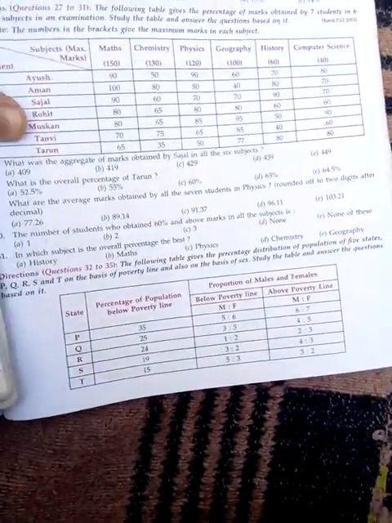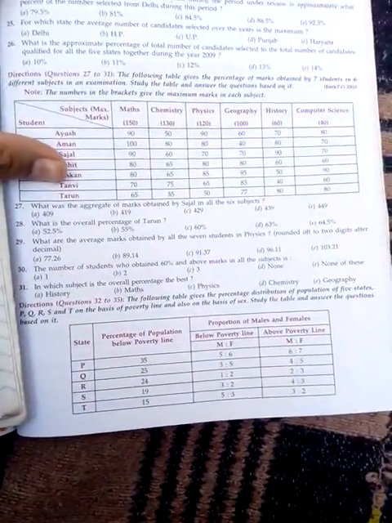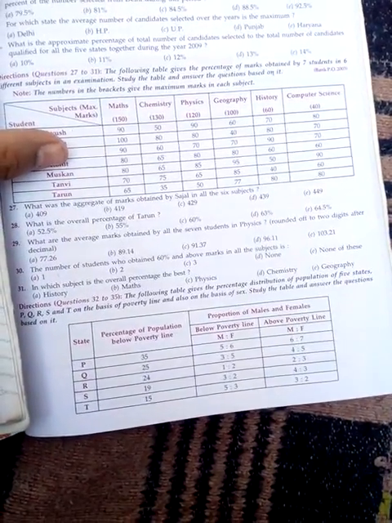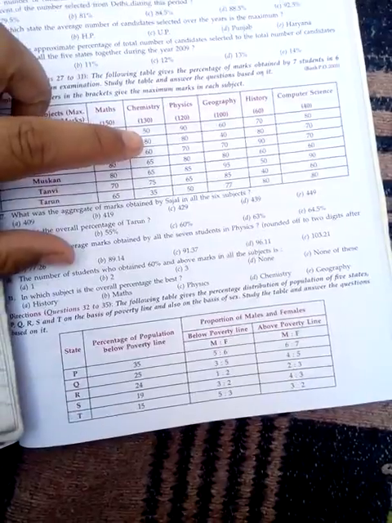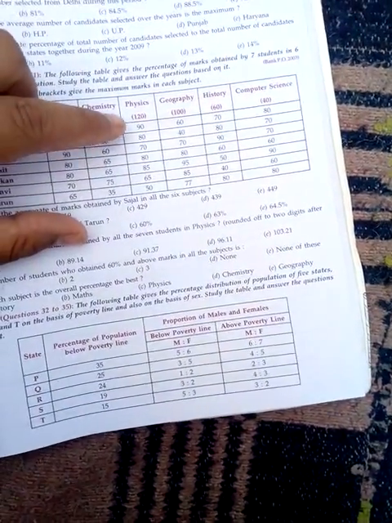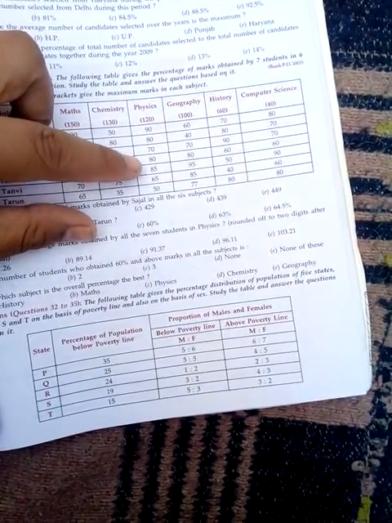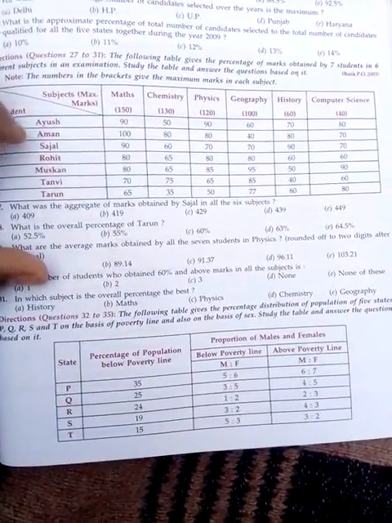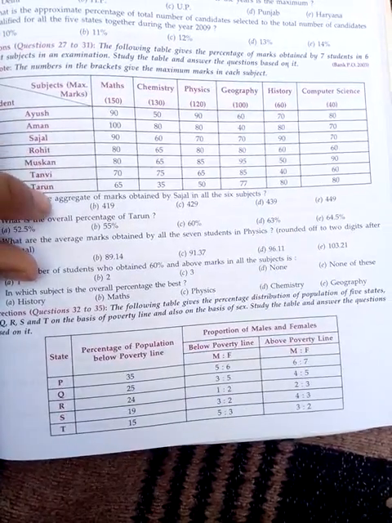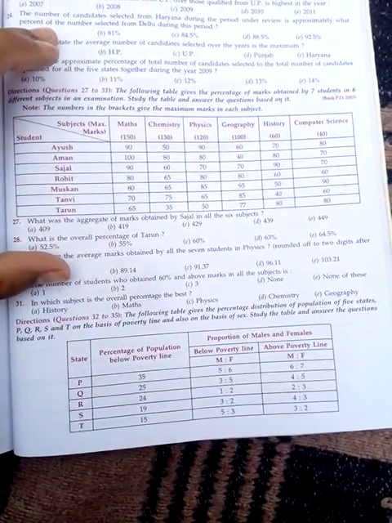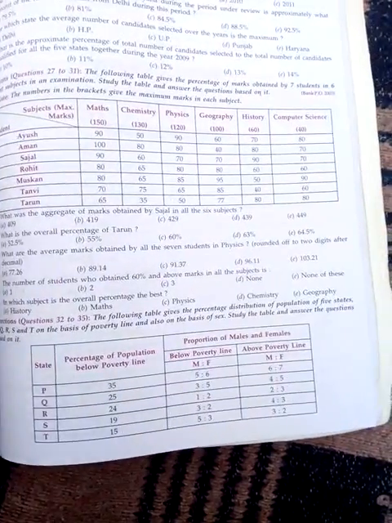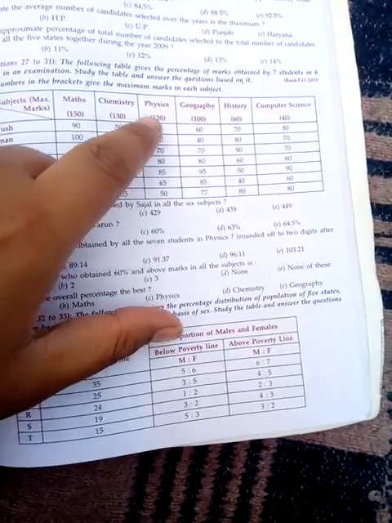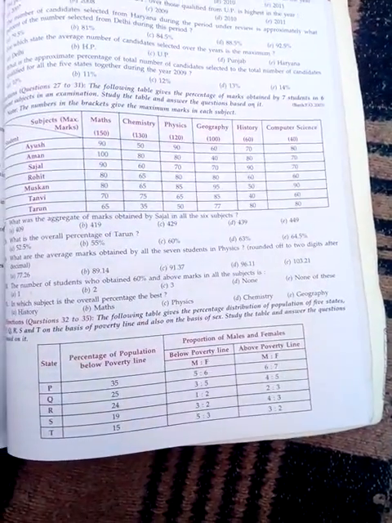Now move on to next question. What are the average marks obtained by all the 7 students in physics? Okay, so we have to calculate the average marks in physics. So we need to divide it by number of students, and I think there are 7 students. 1 2 3 4 5 6 7. So whatever be the total, we have to divide it by 7. So it is the column of physics marks. So now let us solve it.